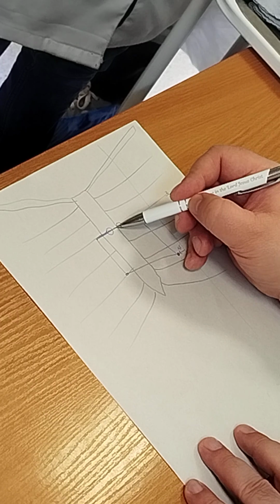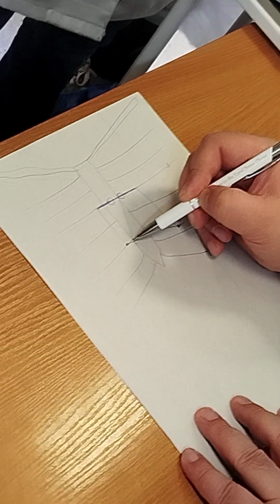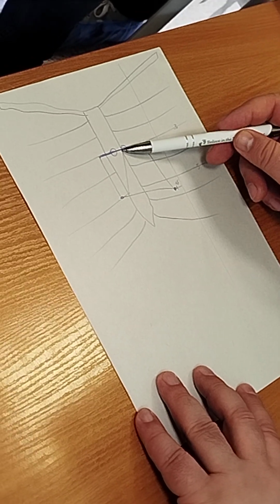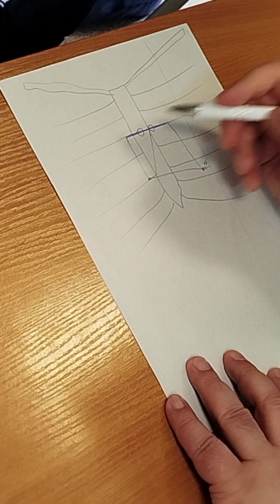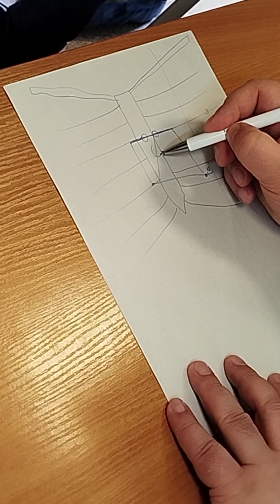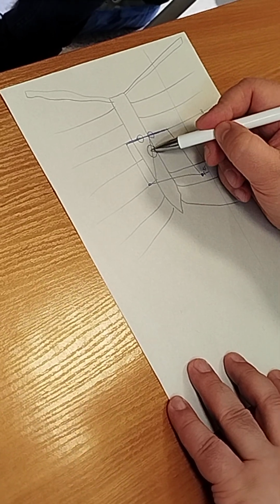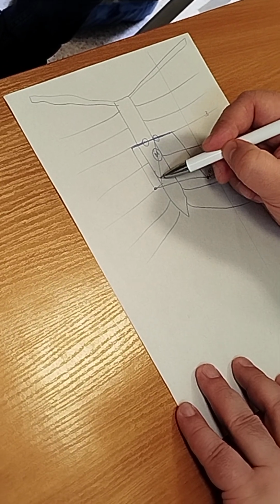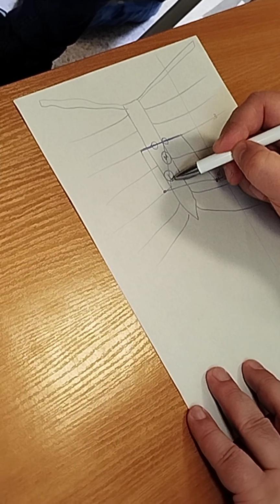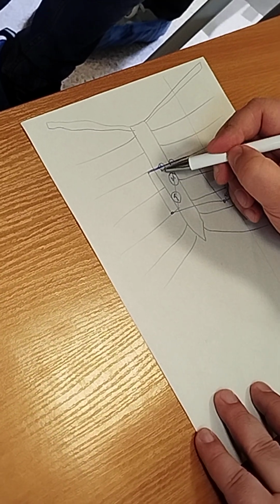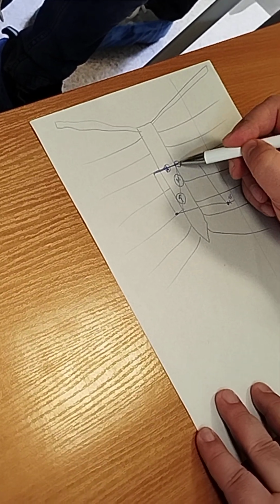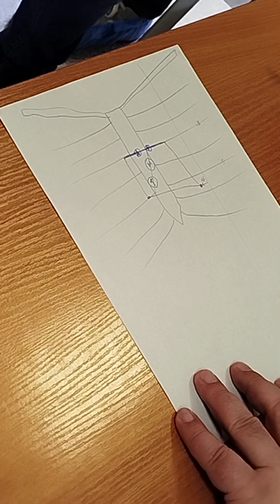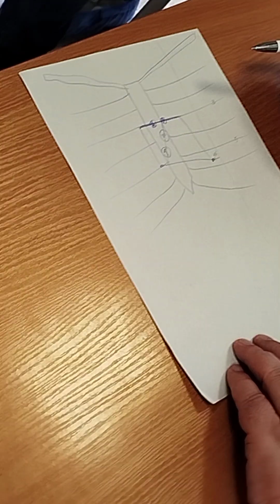Bicuspid and tricuspid valves: the projection of these valves is on an oblique line, this line from the third left rib to the fifth right, and superiorly here is the mitral valve or bicuspid valve, and inferiorly here, the tricuspid valve. That is the aortic valve, and here it is the pulmonary trunk. Put here P, pulmonary trunk.